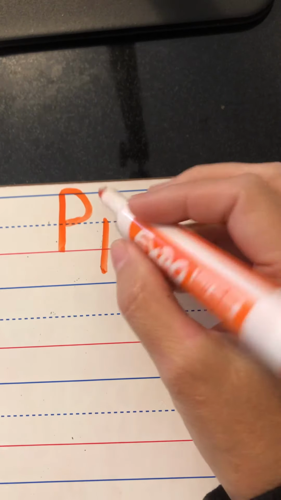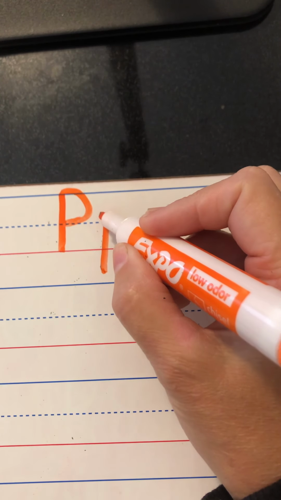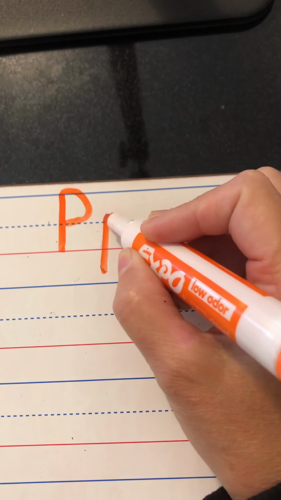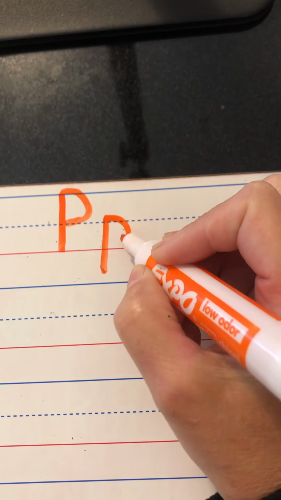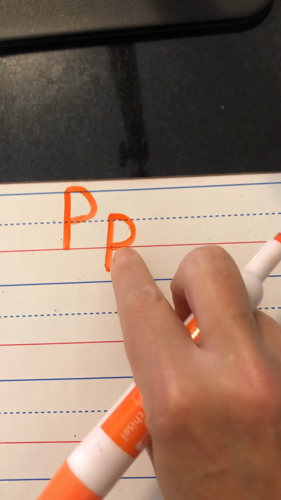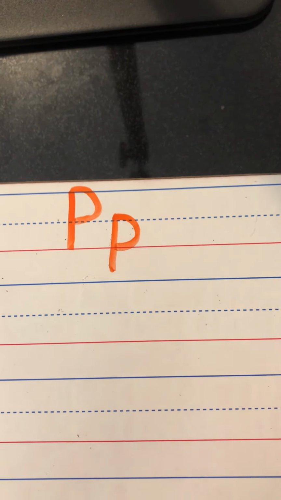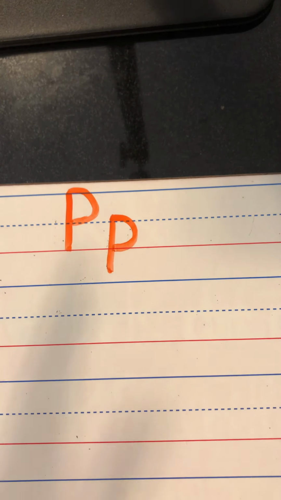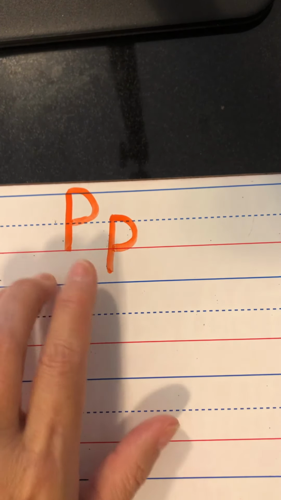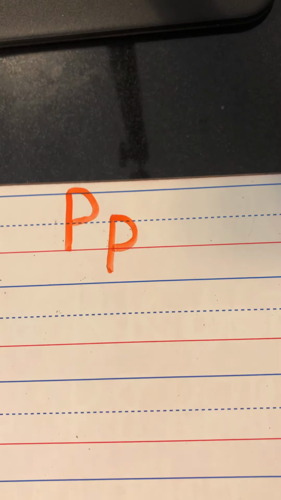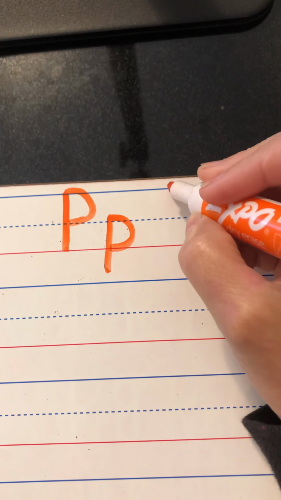Then you're going to come back up to that midline to the very top of your lowercase p and curve around so it's touching the bottom line. Not under it, but right there. So what we have here is a capital P and a lowercase p. They both have the same sound. The sound is P. Let's go ahead and practice writing them.